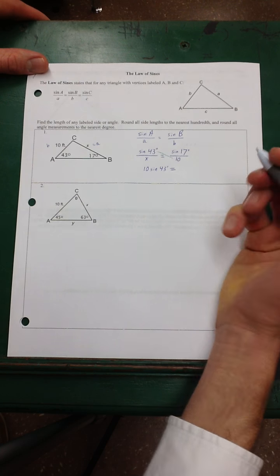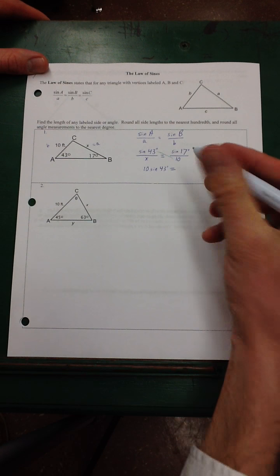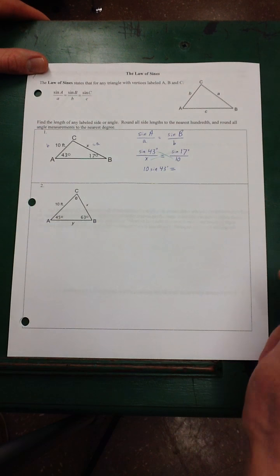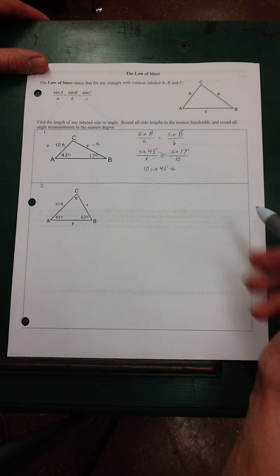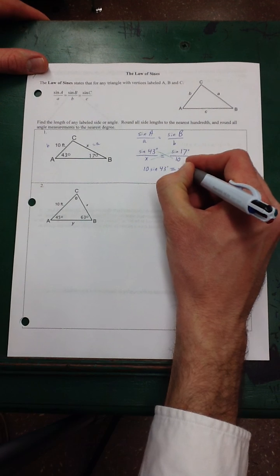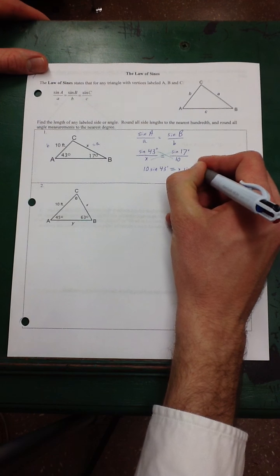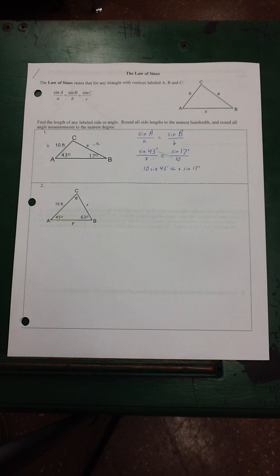And that's going to be equal to x times the sine of 17. I'm going to put the x in the front here, and then I'm going to put sine 17 degrees. If you put sine 17x, then it's going to look like the x is with your 17. I'm just going to put the x in the front.